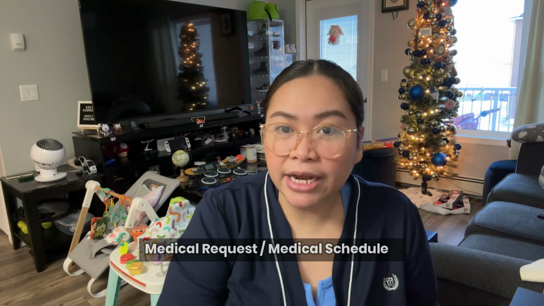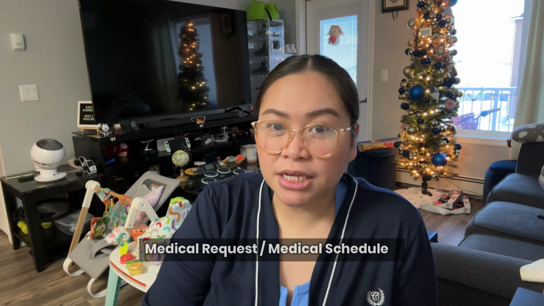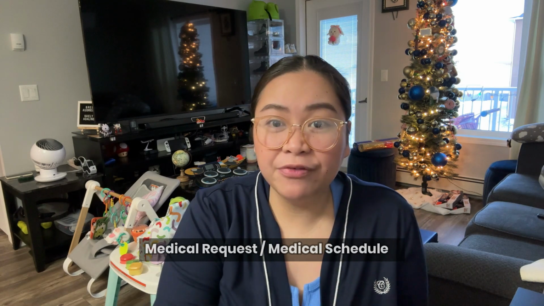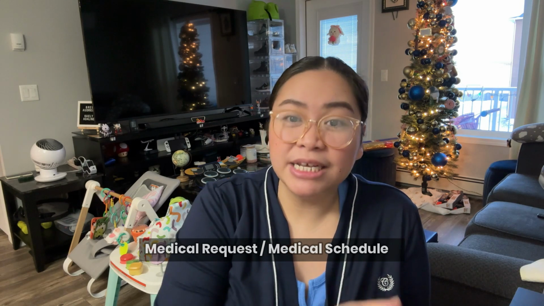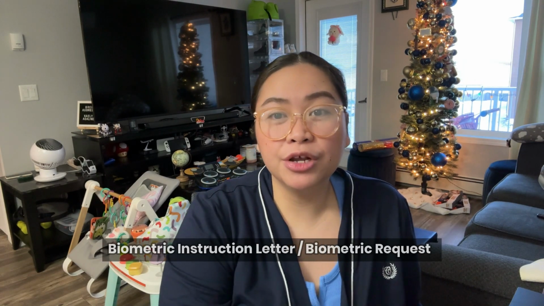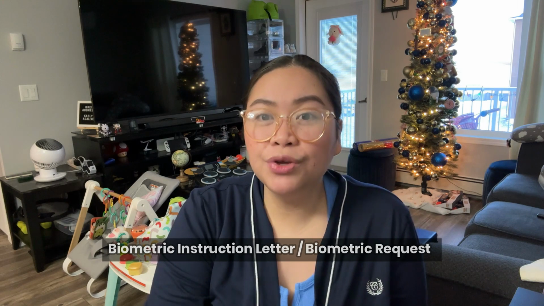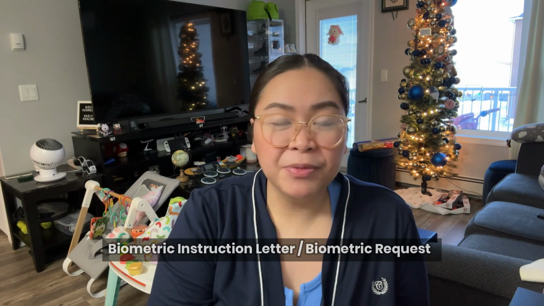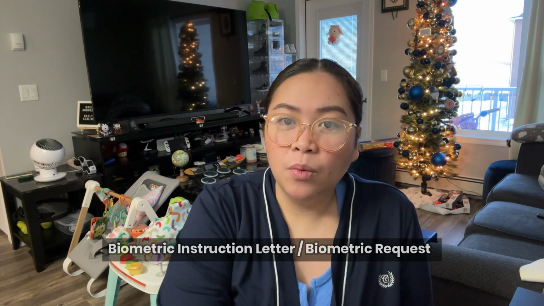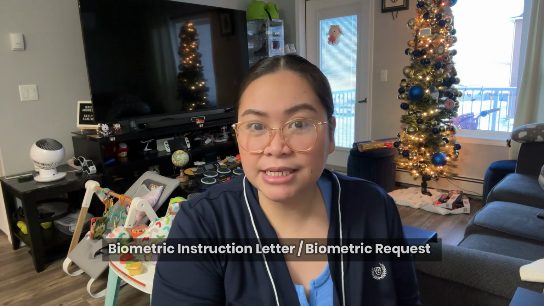Another is medical schedule. So when you see this one, this is another step on your application process. You will also be receiving a letter to give you all the instructions and information with a time frame on when you should get the required medical examinations and where to get it. We also have the biometric instruction letter, or the biometric request. This is a step where you receive, through another correspondence or letter, the instructions for you to book an appointment with VFS. VFS Global is a company that provides visa processing services. When you submit for biometrics, this is the step where your background checks will begin.